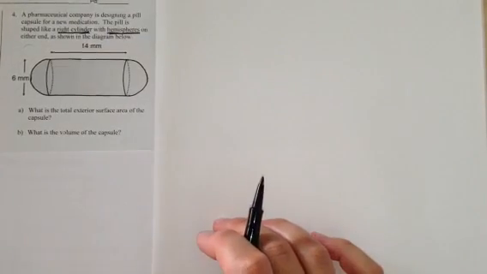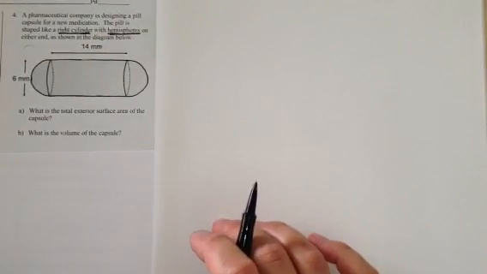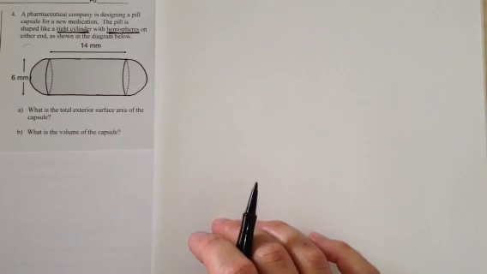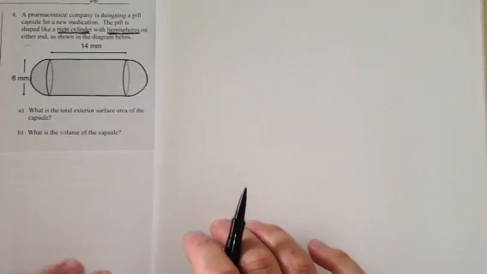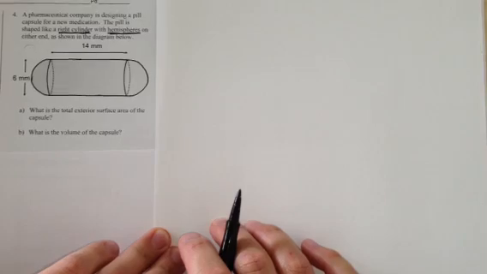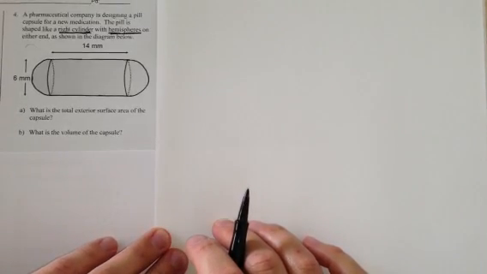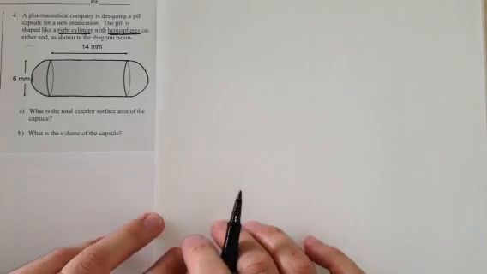Okay, this is problem number 4 for volume and surface area. The problem reads, a pharmaceutical company is designing a pill capsule for a new medication. The pill is shaped like a right cylinder with hemispheres on either end, as shown in the diagram below. And I have outlined the diagram to make it easier to see. What is the total exterior surface area of the capsule? And part B says, what is the volume of the capsule?